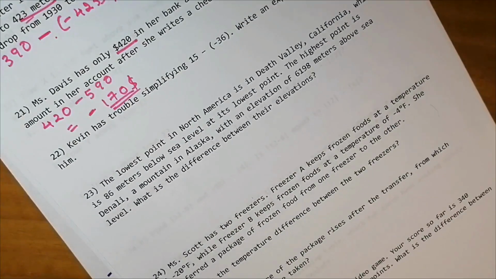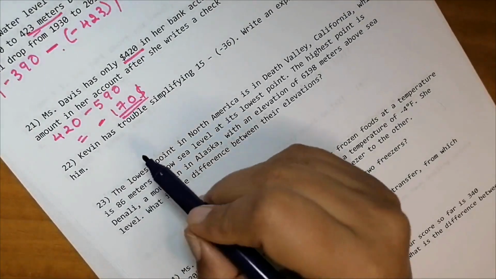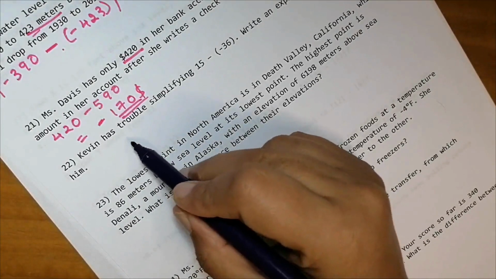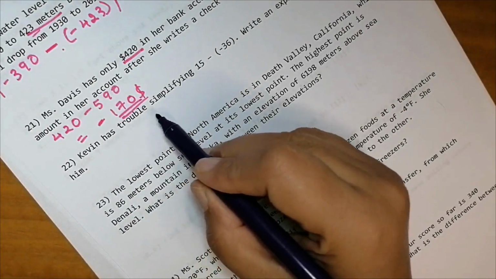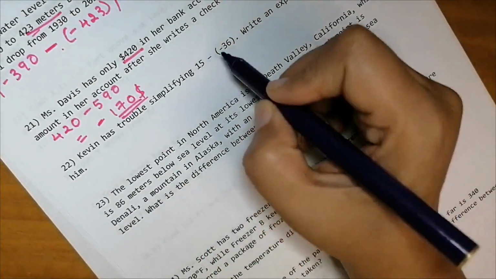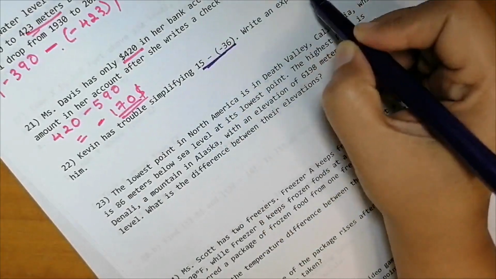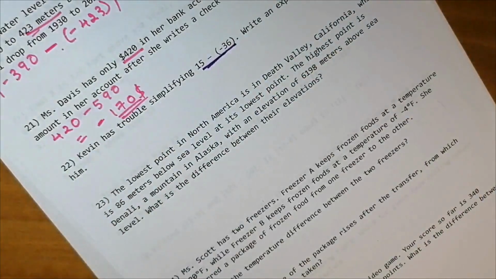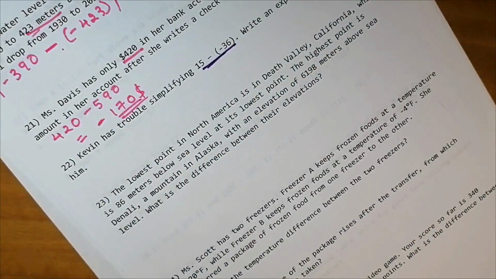It's just understanding. Okay, then it says Kevin has trouble simplifying this. Write an explanation to tell him. Okay, so we're not expected to solve. We just have to write the explanation. So what are we going to tell? What are we going to write here? What do you think? We have to help Kevin, right? So what is he supposed to do first?